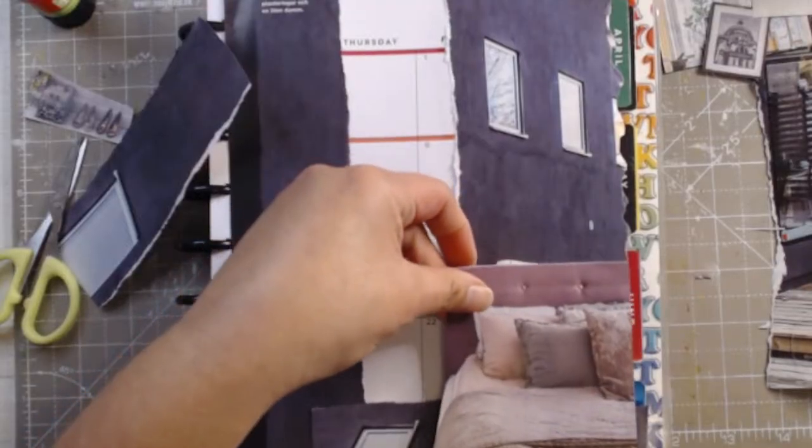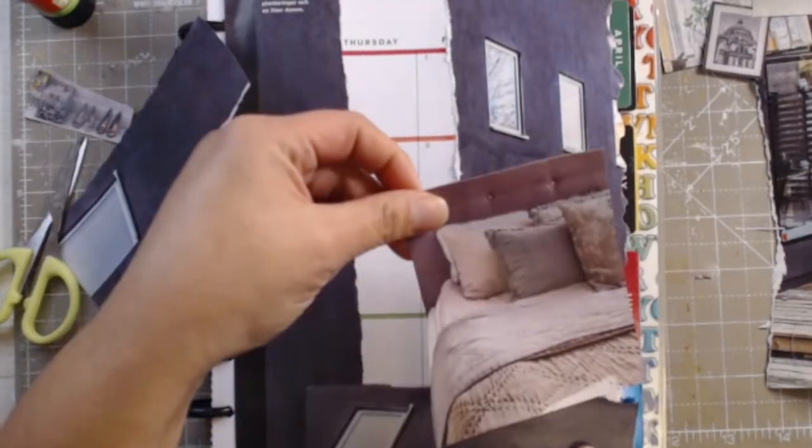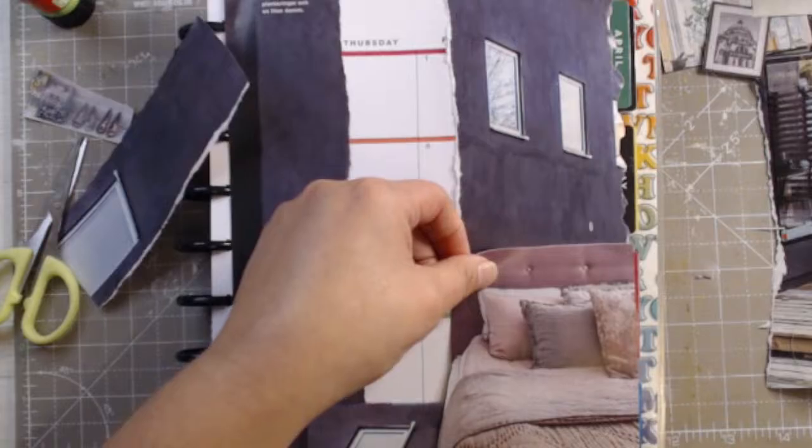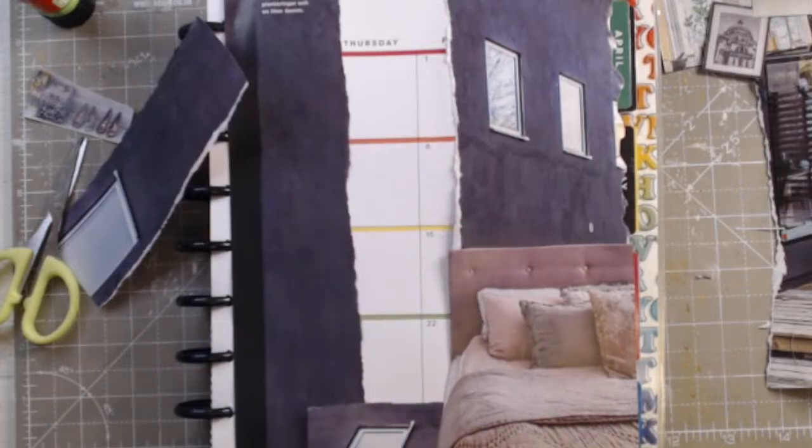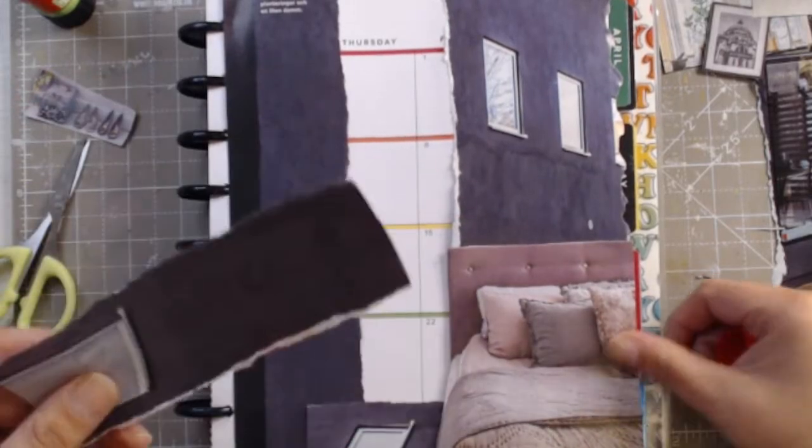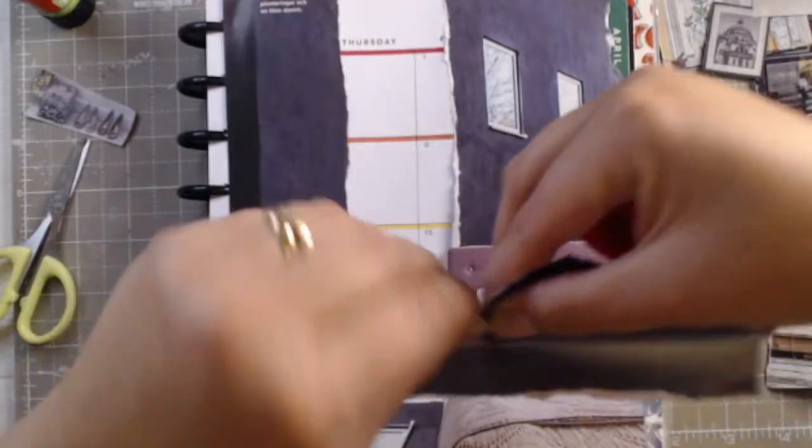And then of course I need to figure out the bed again. Yeah, it's going down here, was it? Yeah, it was probably like this.